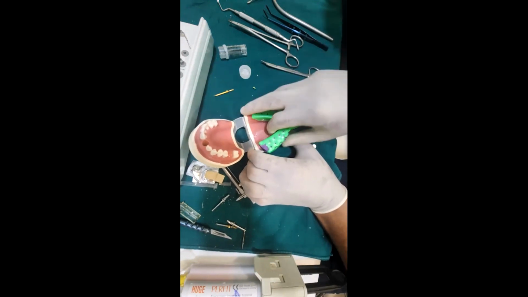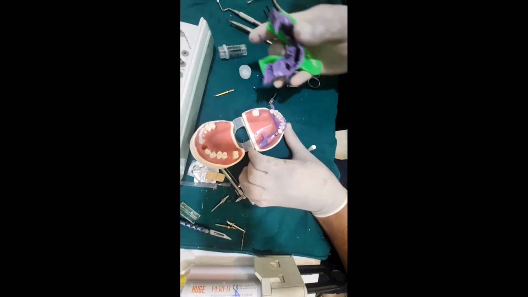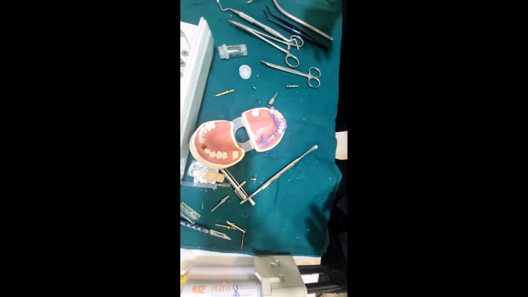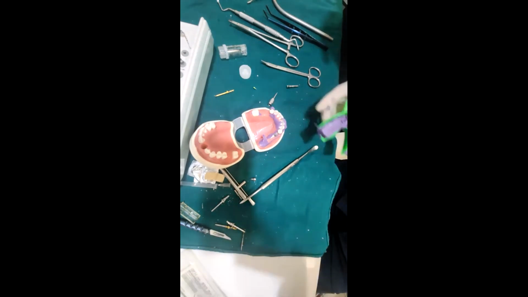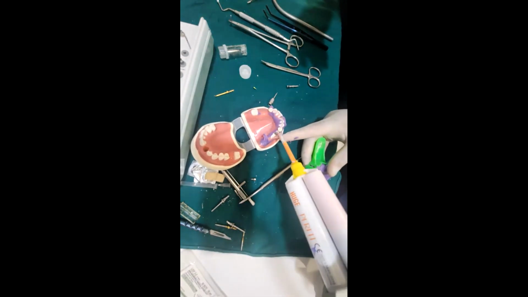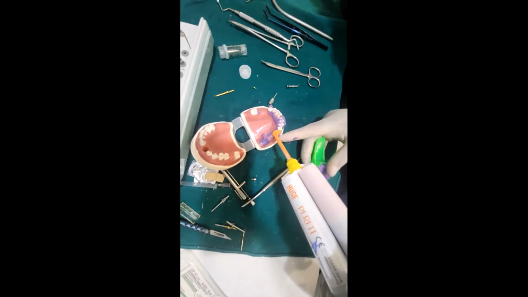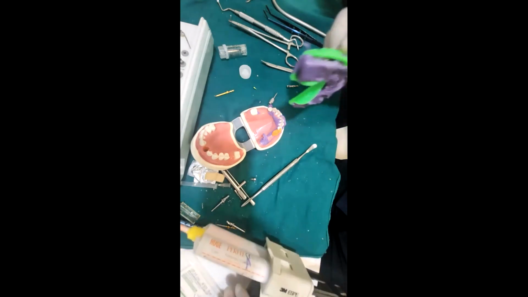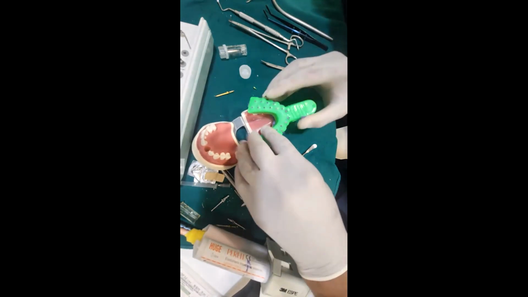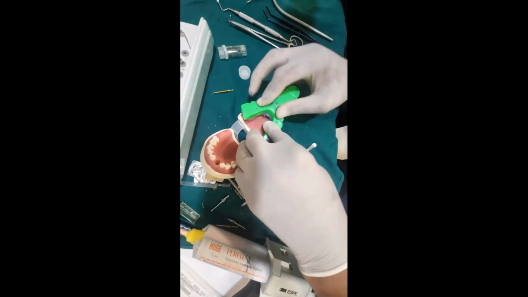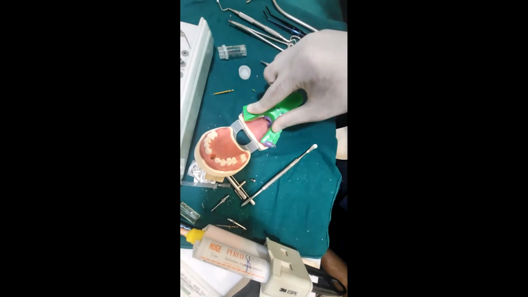And remove this. It's sticking because the model is a silicon thing. You use the light body around the implant impression coping, and you make an impression.